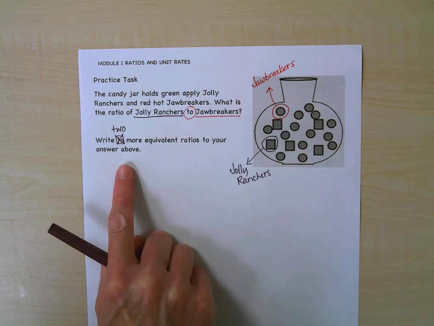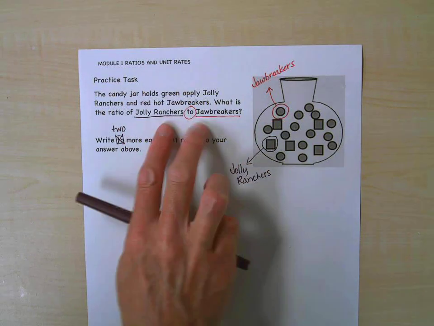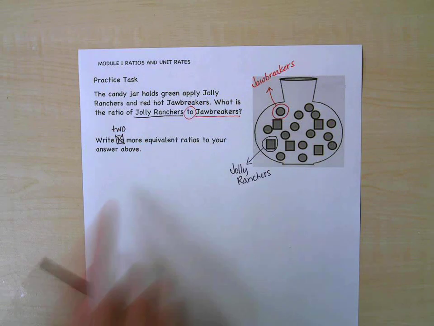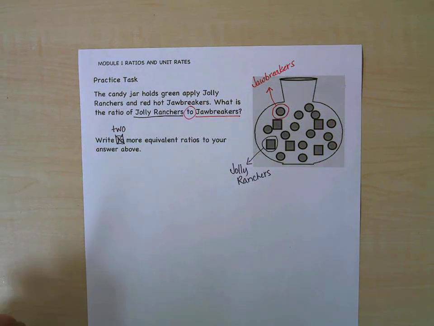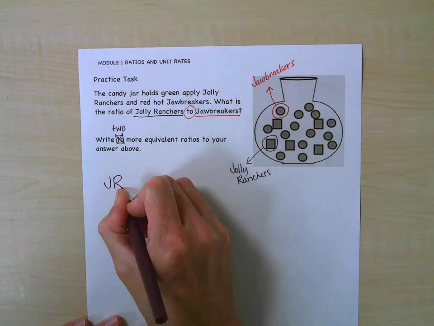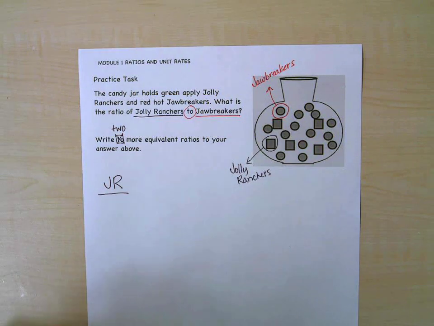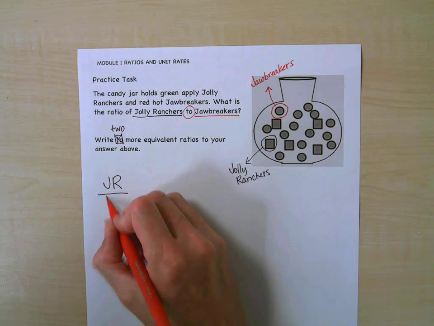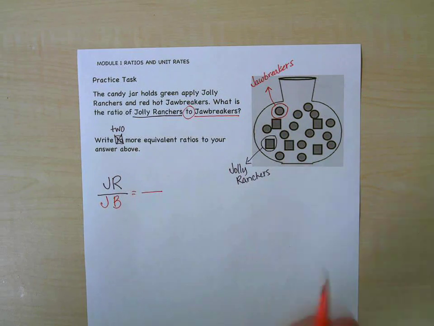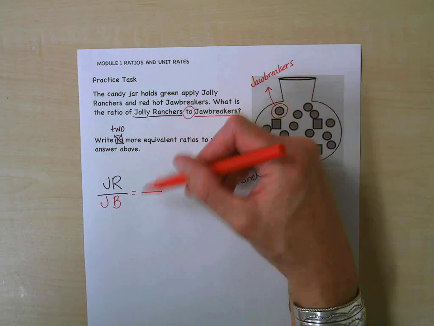Okay, write two more equivalent ratios to your answers above, okay? So whatever you got the answer for this one is, you have to make two more equivalent ratios. Again, you could use a fraction bar if you wanted to help you. So one thing that I would like to do to help you set it up is it says Jolly Ranchers to Jawbreakers. So we're going to do Jolly Ranchers to Jawbreakers. Okay, and that's how I would set it up.